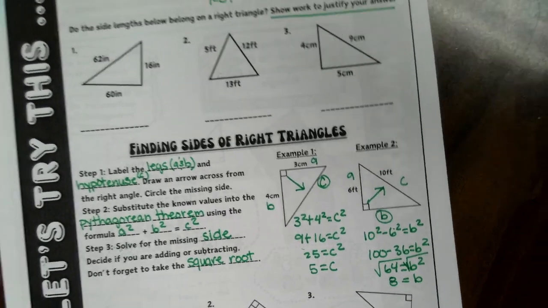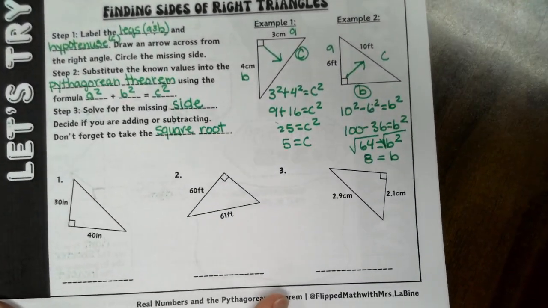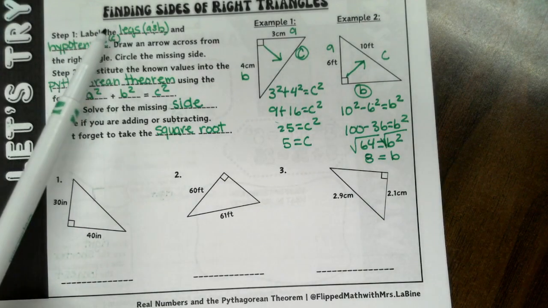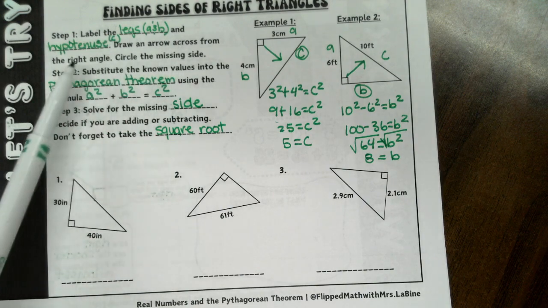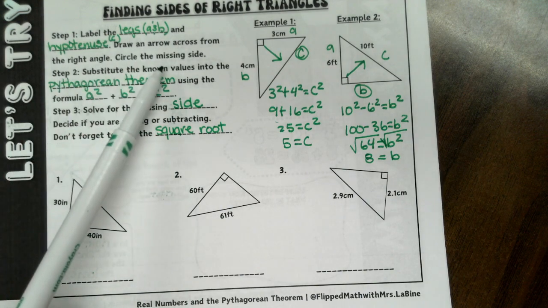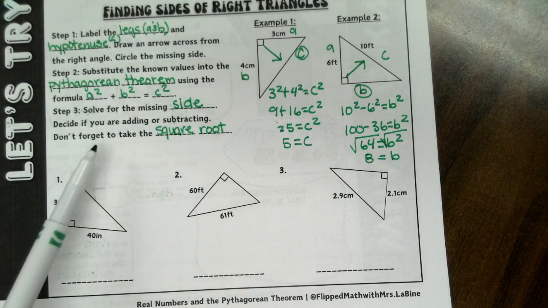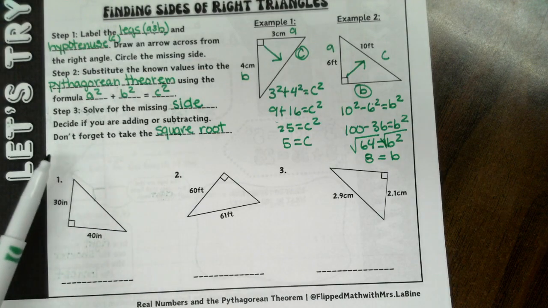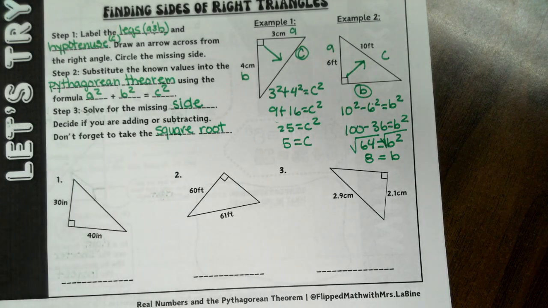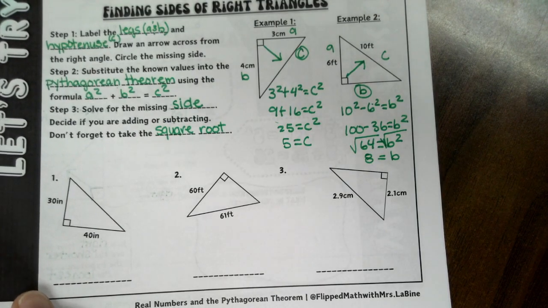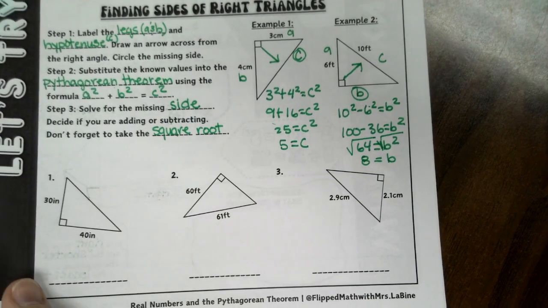Okay, so you are going to try these problems here. So follow the same exact steps. Label your legs and your hypotenuse. Draw an arrow across from the right angle. Circle the missing side. Substitute the known values in. Solve for the missing side. Decide if you're adding or subtracting, and don't forget to take the square root. Okay, so try those. If you have any problems, you definitely can come see me. We can talk through anything that you may not understand.